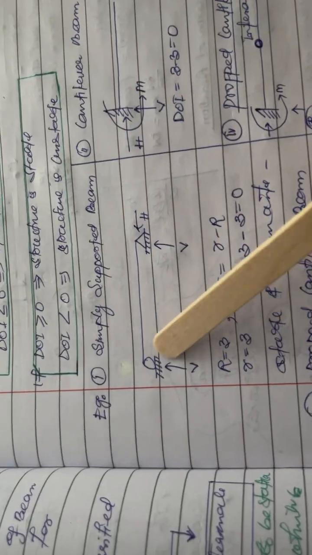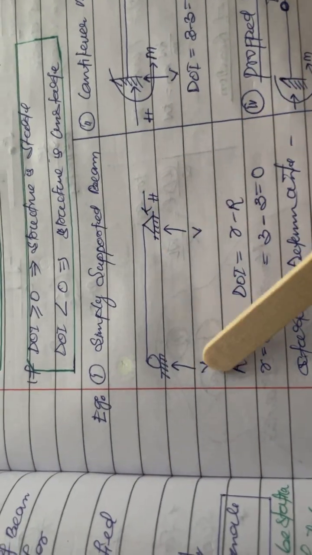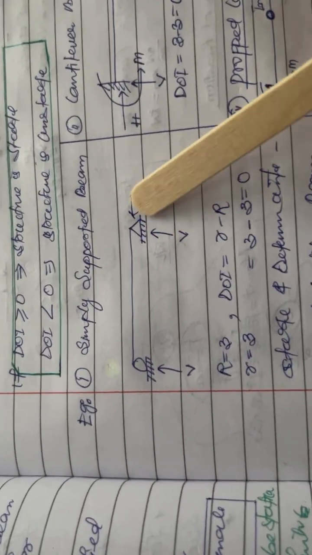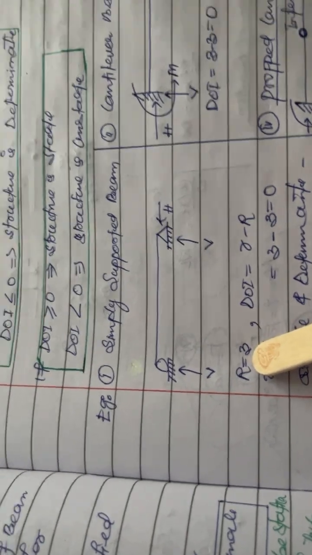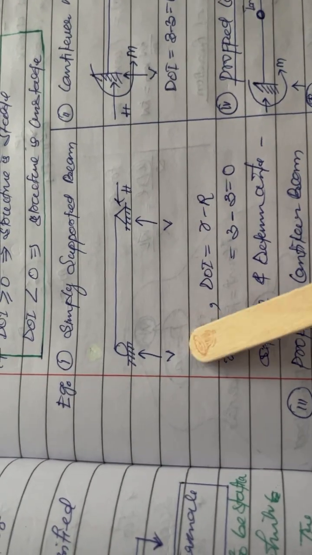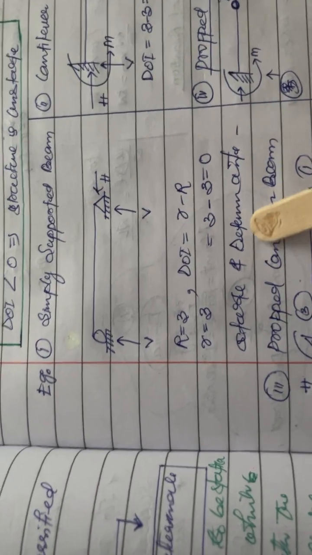Suppose we have a simply supported beam. This is my roller support, this is my hinge support, and we know that we only have one vertical reaction in the roller support, and in the hinge support we'll have the vertical reaction as well as the horizontal reaction. So from here, capital R is equal to 3, which is fixed, and small r is also 1, 2, 3. So from here we're going to get DOI equal to r minus R, which is 0, a stable determinate structure.